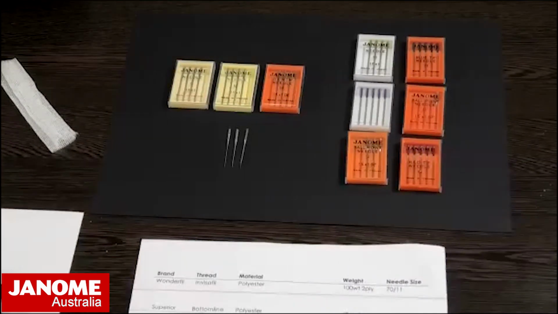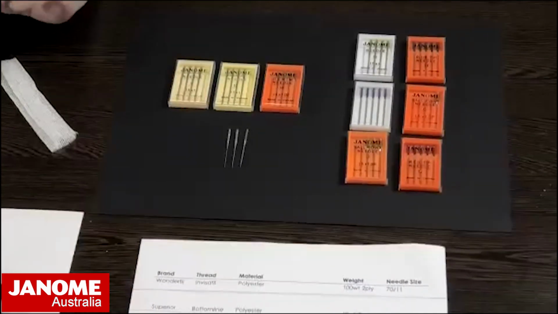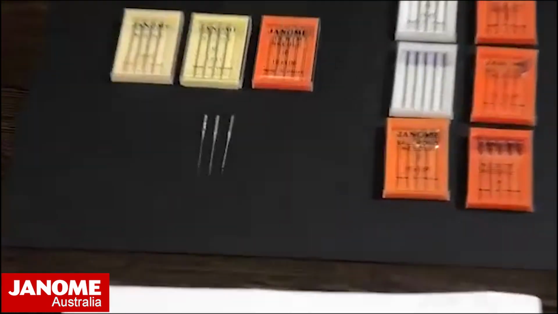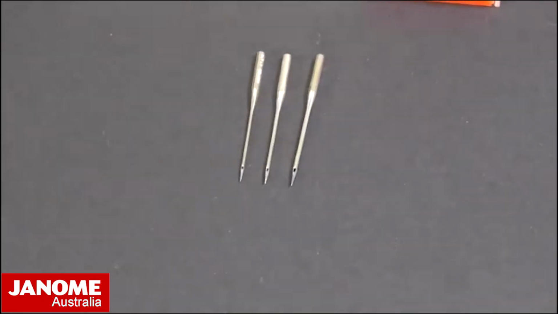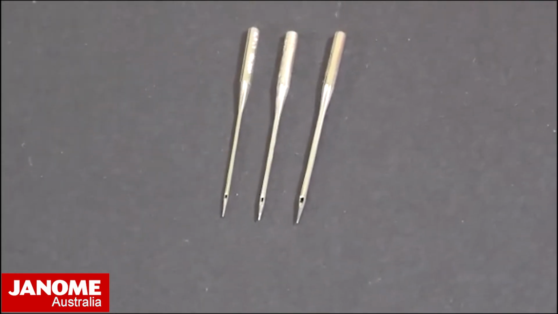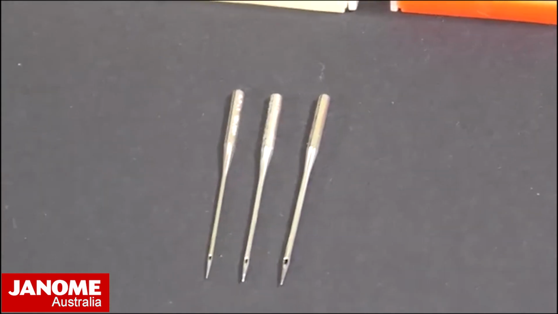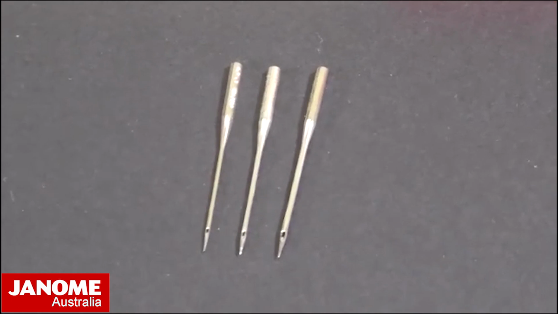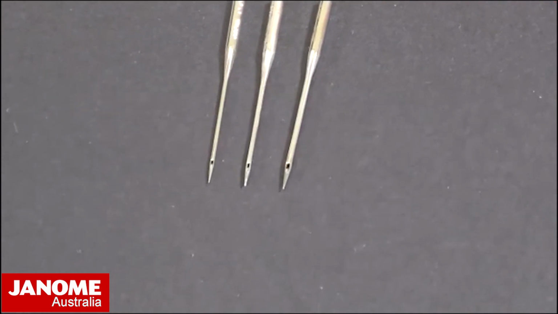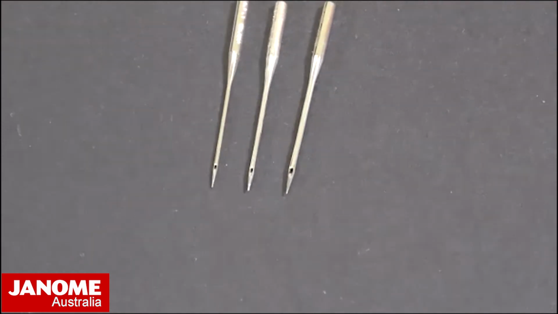So I hope everyone understands that, because if I try to put a thick thread through the eye of a really fine needle, one, it's going to struggle to go through. Two, as the machine actually sews, it's not going to create the right stitch hole in your fabric to allow that thread to pass through and form the stitch. And you'll end up getting skip stitches.